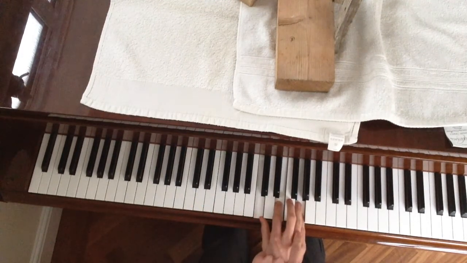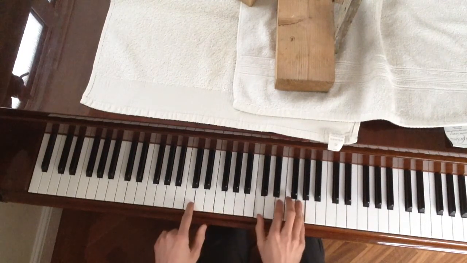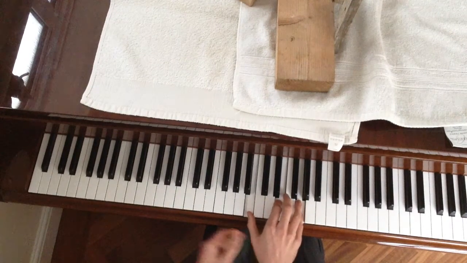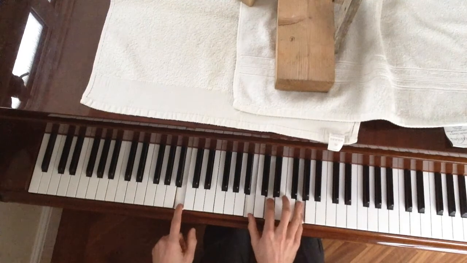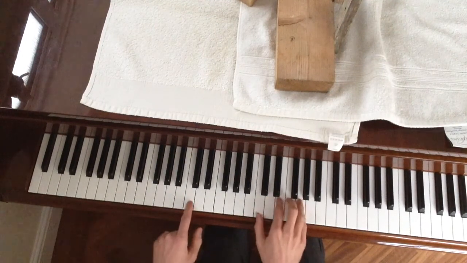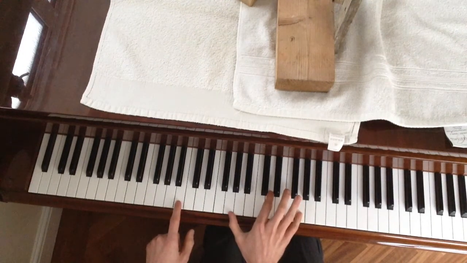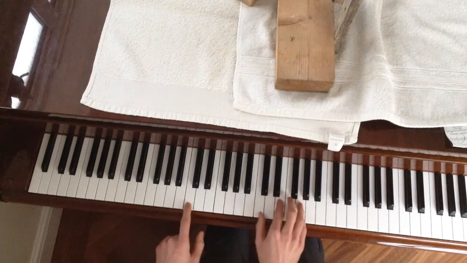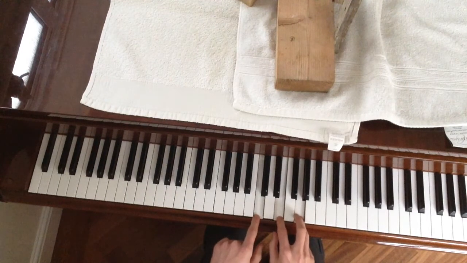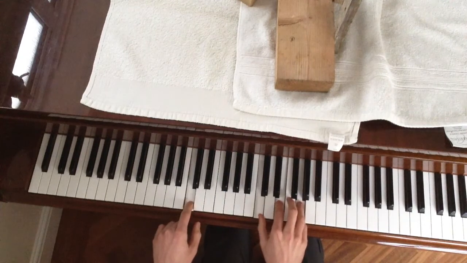So we can keep the G in the soprano, the alto can go to B, but what happens if the tenor goes to B? We get parallel octaves. So this means that the tenor either has to go down to a G, or we can imagine that the tenor and the alto both go to the D.